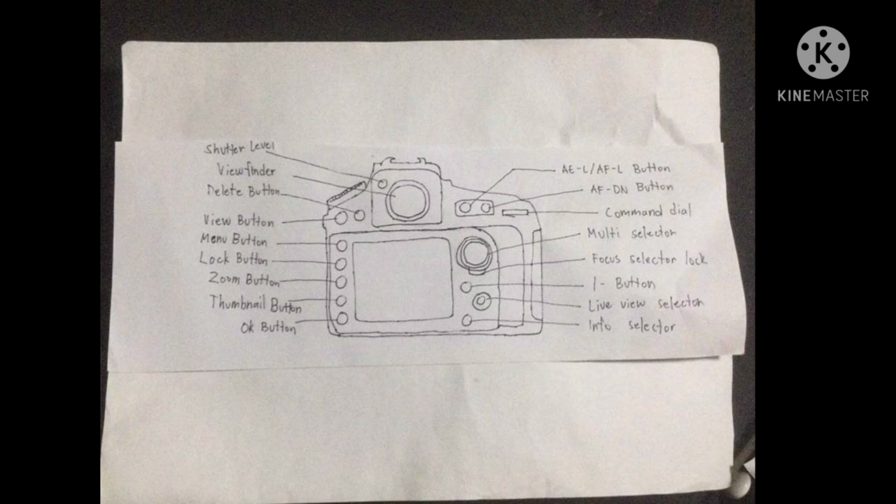Menu button to select what you need to fix on the image. When you press the AEL button, the current exposure settings are fixed or locked so that they can't change as you recompose the shot, even if the level of light alters as you aim the camera elsewhere. Zoom button to zoom in or out.